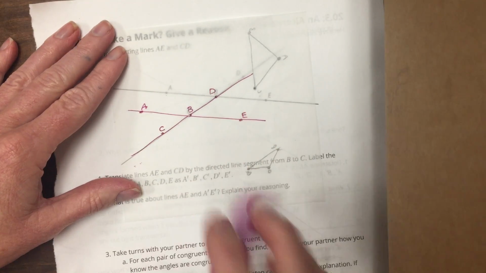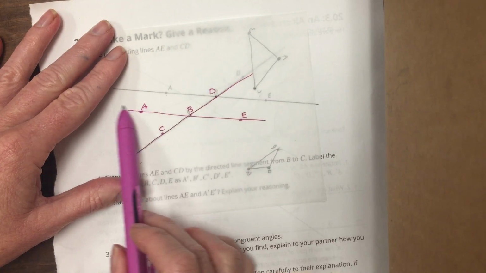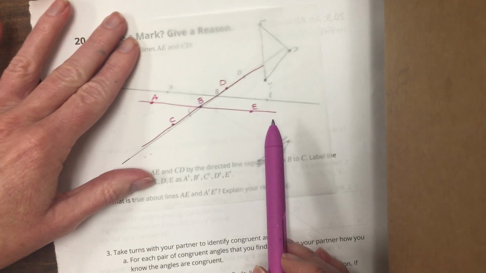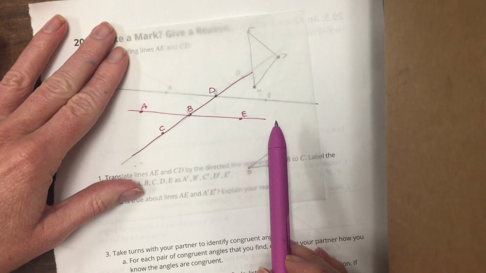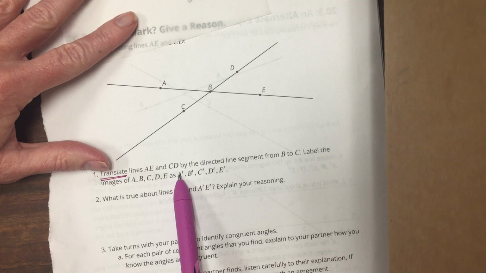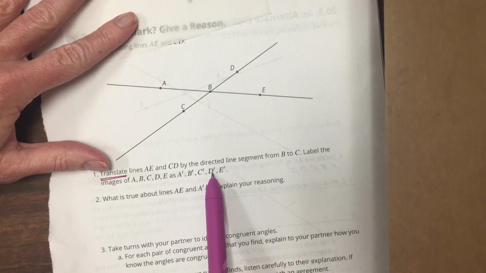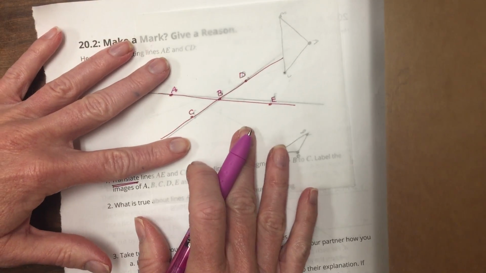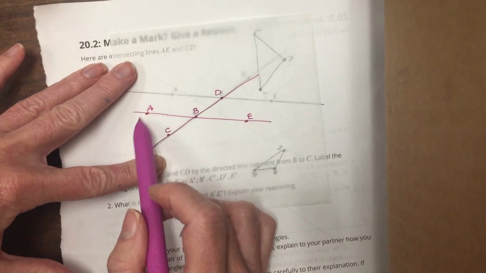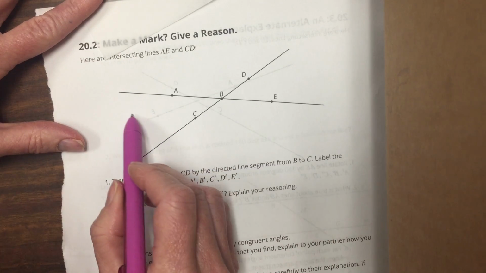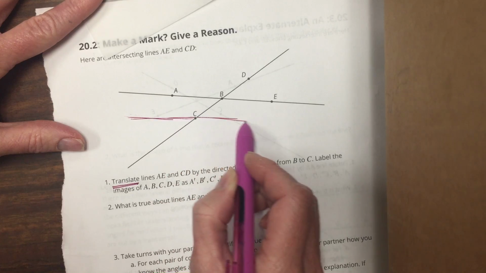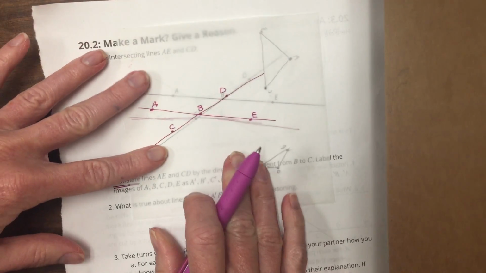And when I do that, you can visually see that I have created another set of lines on this page, this line right here. This is what happens when I translate from B to C. I'm going to draw that line and label it as A prime, B prime, C prime, D prime, and E prime. So let's draw our line. We're going to move it from B to C, so I'm going to draw a line through C. It's going to look parallel to the line above, and I'm going to place my points on there.